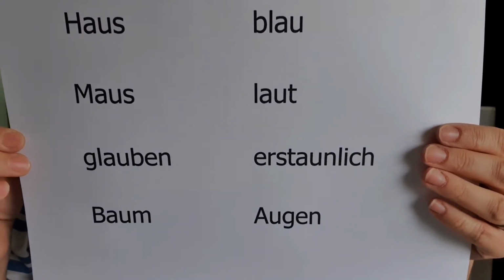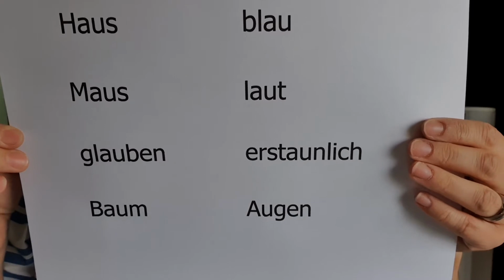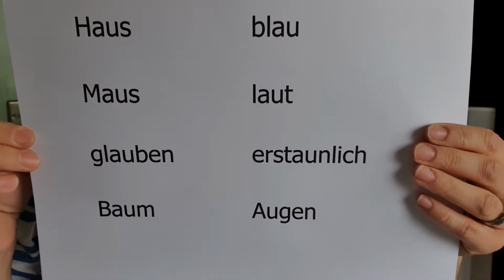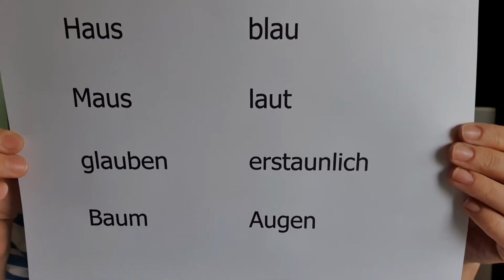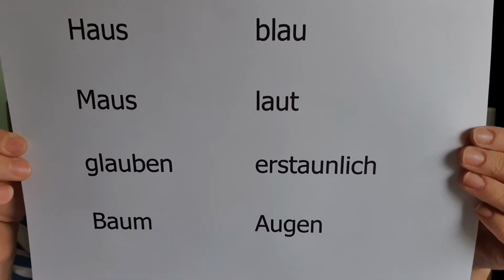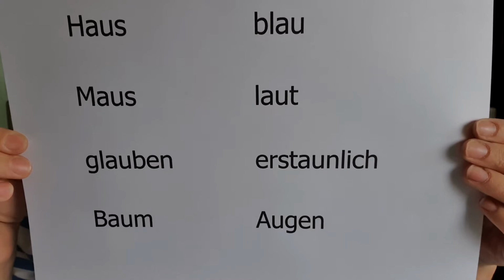Pause your screen. Haus, blau, Maus, laut, glauben, erstaunlich, Baum, Augen. Super, gut gemacht. Okay, perfect.